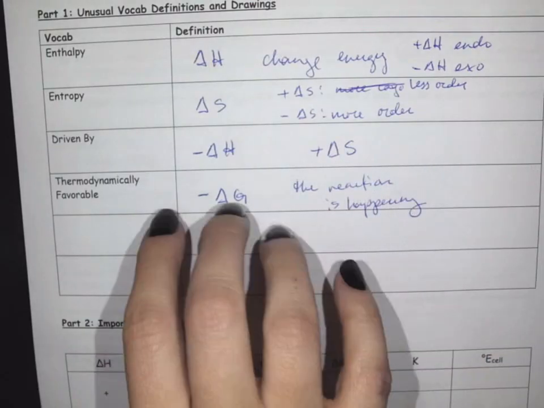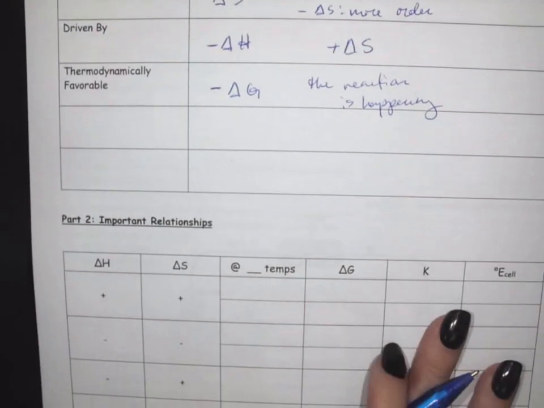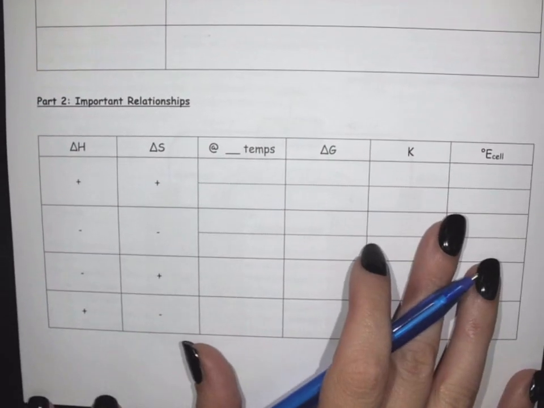Okay, I wasn't sure if we'd have a couple other vocabs, but I didn't run into any that I was worried about, so let's keep going.